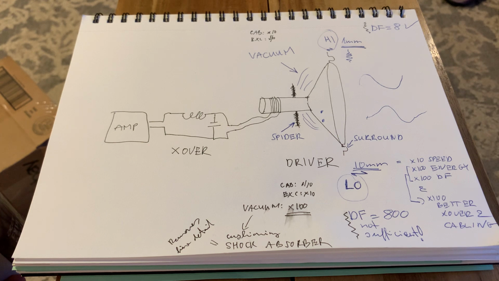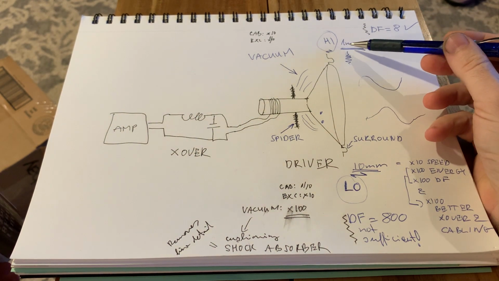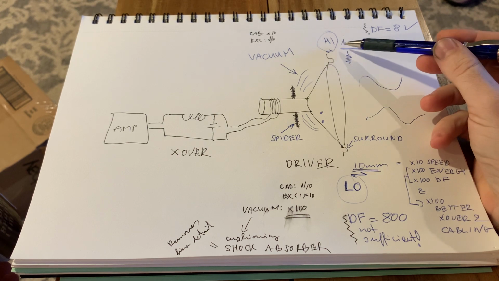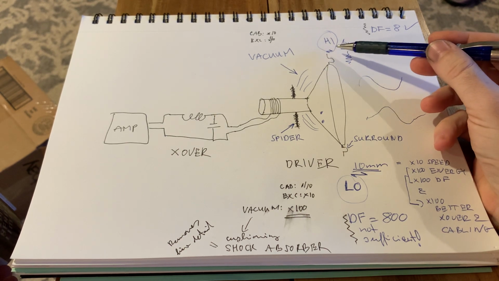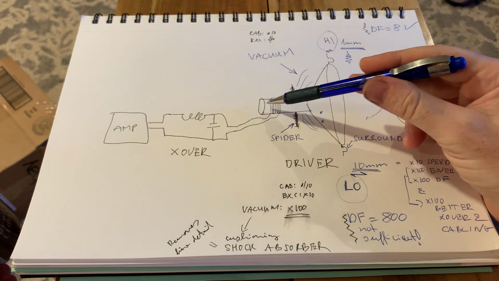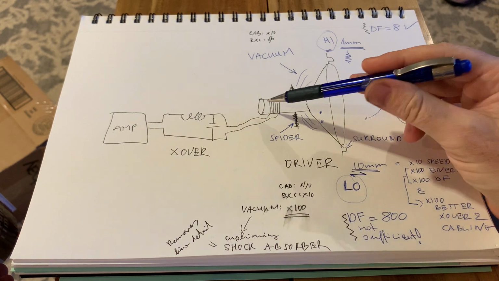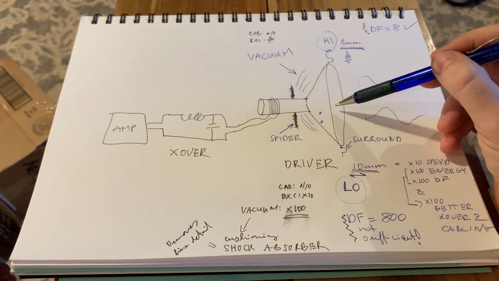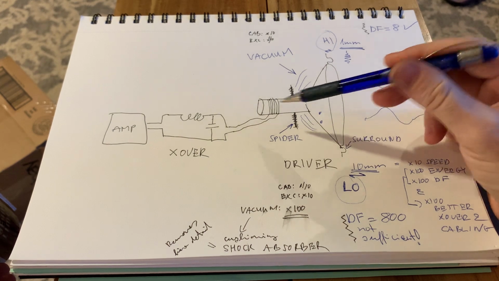What does that mean? What are the consequences in the realm of physics? The consequences are absolutely astronomical, because if you want to move something 1 millimeter, you need to expend a certain amount of energy to make the cone move 1 millimeter and then come back.